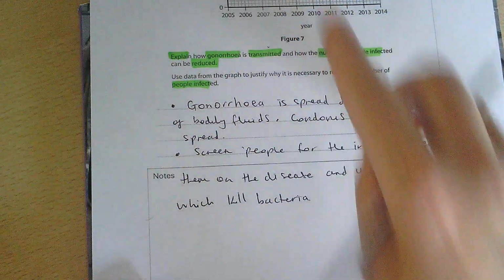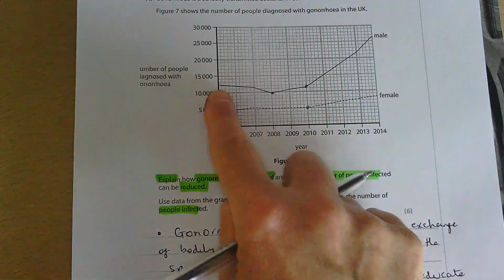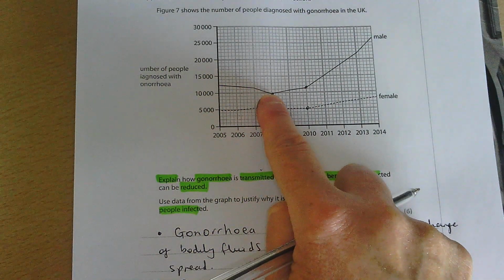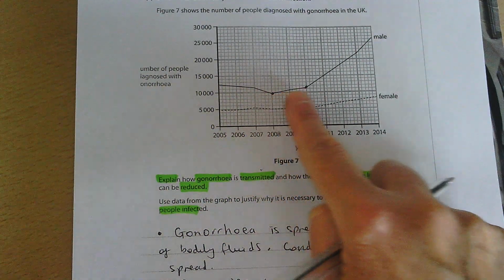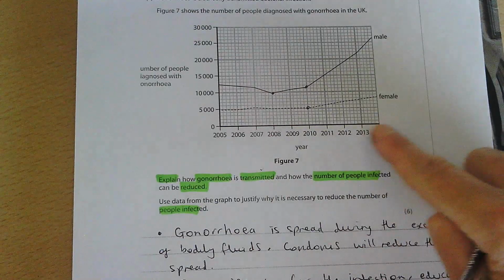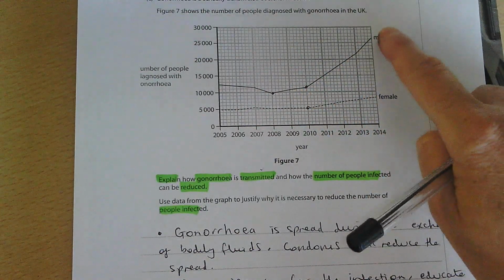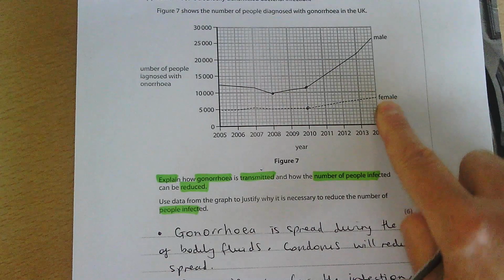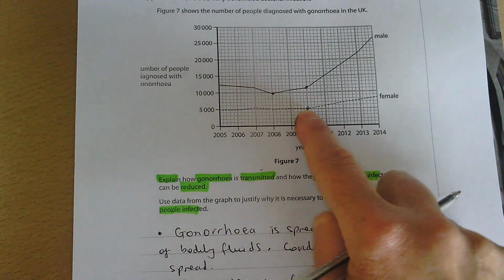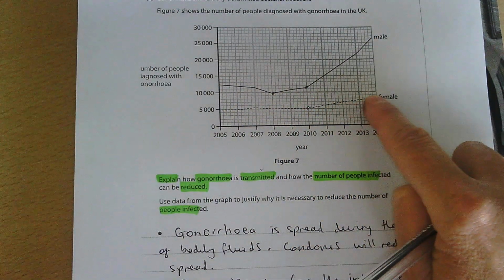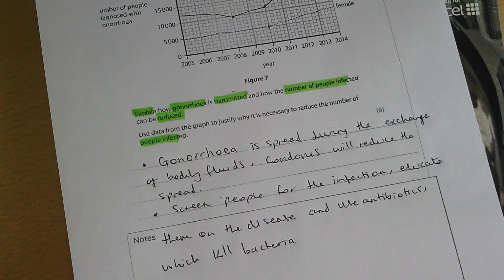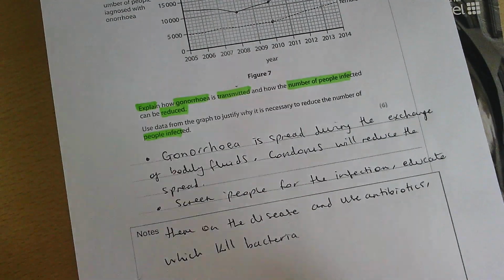Now looking at the graph now, we've got to use data. So we can see here that from 2005 to 2008, the number of cases of males has slowly declined, but then we've had an increase from 2008 to 2010, and then we've had a much more rapid increase from 2010 to 2014, and it's much higher in males compared to females. Females has been steadily around 5,000 people up to about 2010, and then numbers have started to slowly rise up to this level here. And just be careful when you read off your graph, make sure you're being nice and accurate. So the number of cases in males is higher than females.